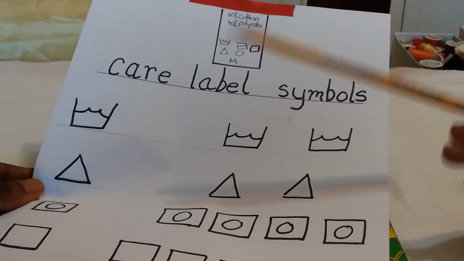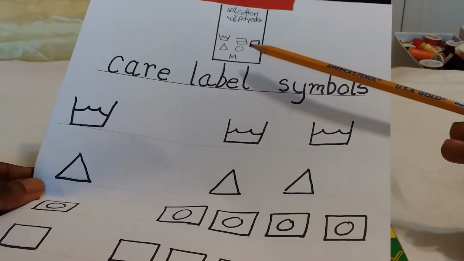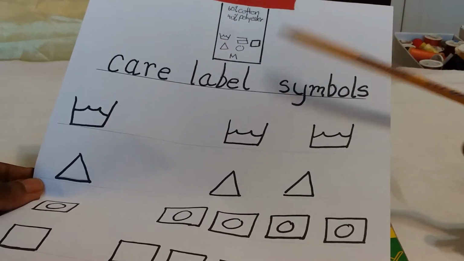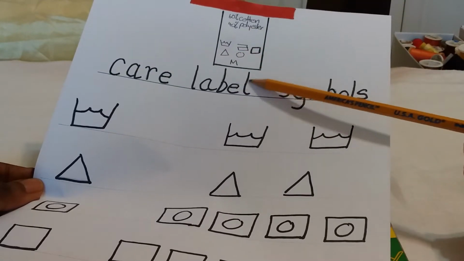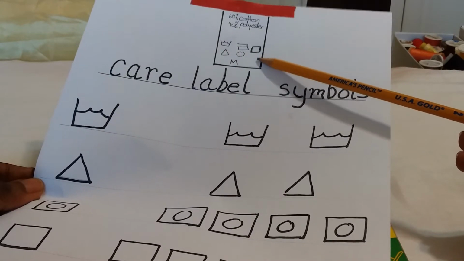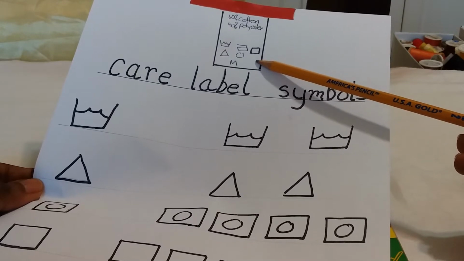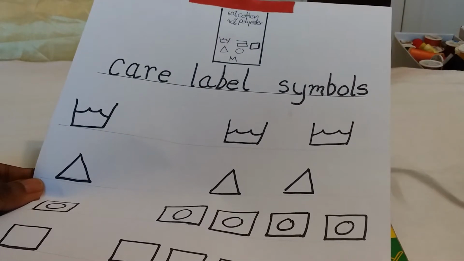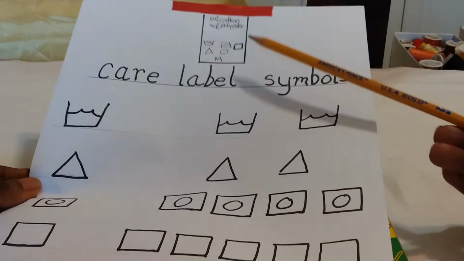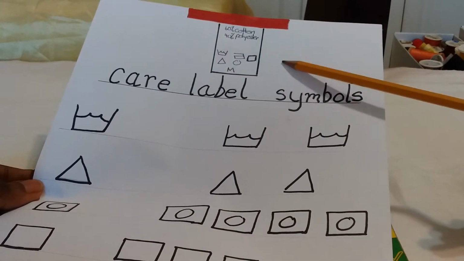Now, the most important thing, well, for many of us, is the care instruction. So you have a series of international shapes. These shapes can be interpreted and understood all over the globe. That's why we use them. Imagine if this garment was made in Taiwan.